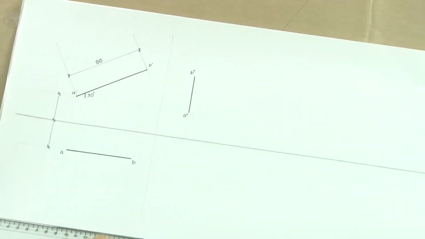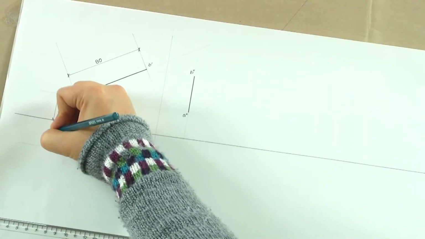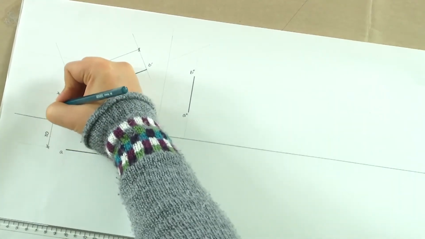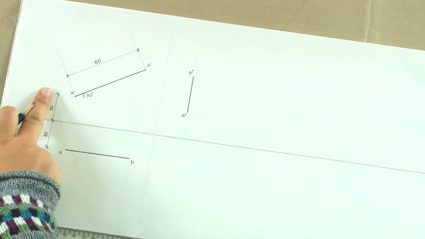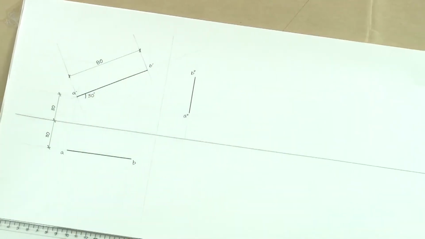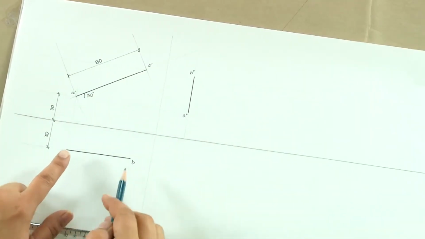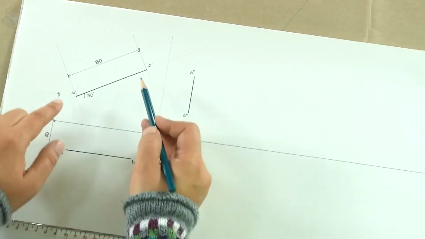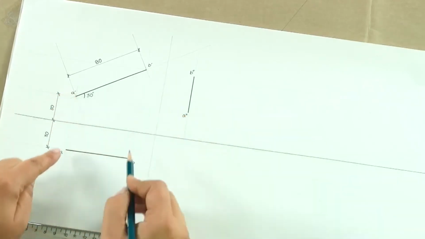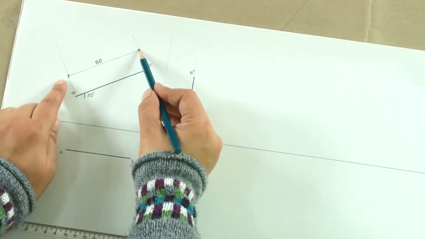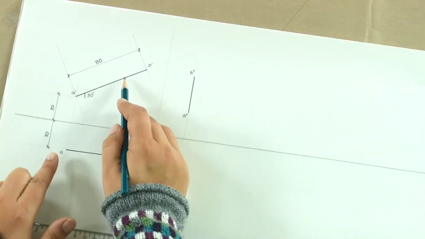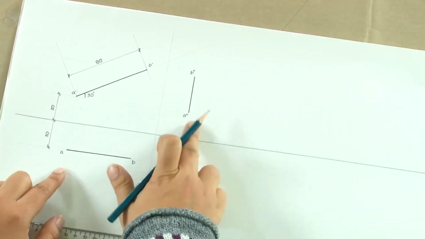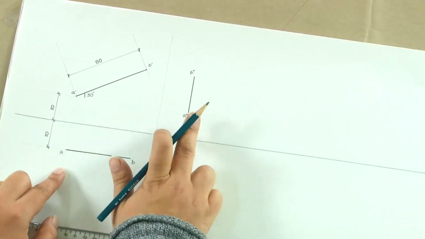So, what we have here is 3 centimeters in front of VP and 3 centimeters above HP. This is the final drawing. Now, we will not dimension this line because this is not the true length of the line. This is a projection which is definitely shorter than the actual dimension of the line, which is shown here in VP. In the side view also, we will not have the true dimension seen.